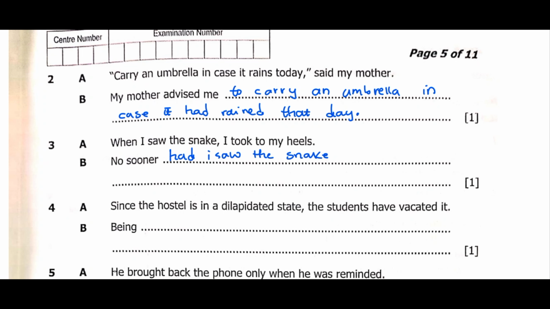So the pattern is after the first action, you put than. So no sooner had I saw the snake than I took to my heels. Then let's look at question 4. Since the hostel is in a dilapidated state, the students have vacated it. Dilapidated state means it's old or broken, like a building that is old, which needs renovation.